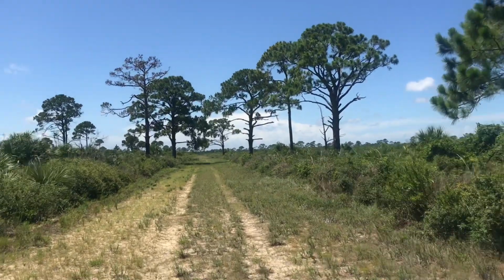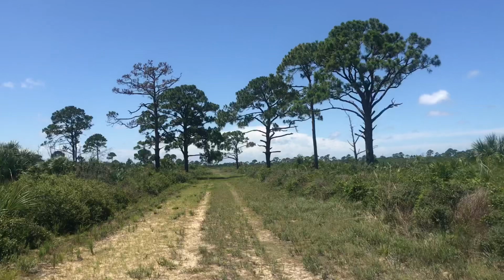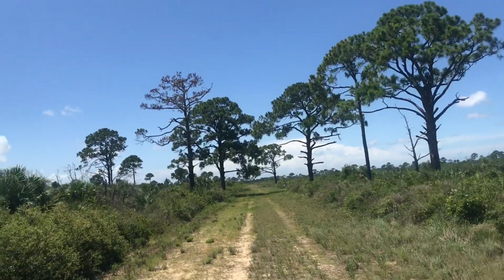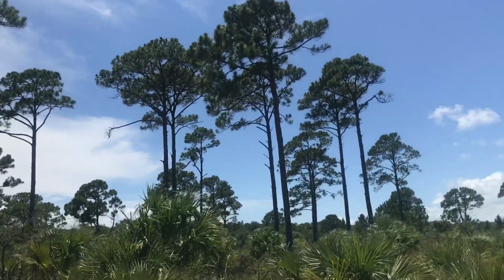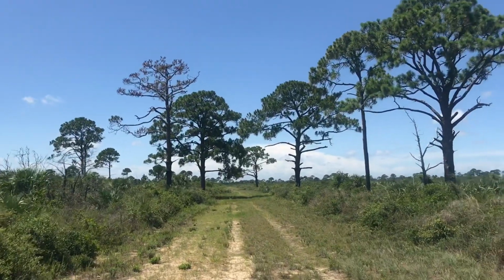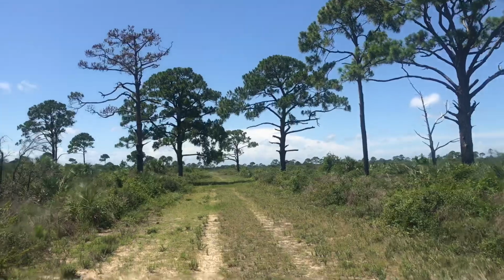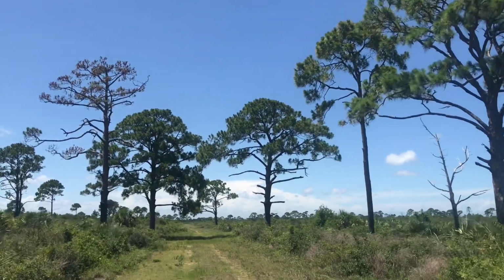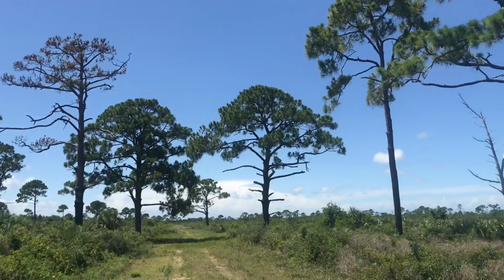The trail passes through a small patch of slash pines. And there really aren't that many. There's some off to my left, and these ones in front. Not that much really, not as much pine as I thought it would be on this trail. It's mostly a scrub habitat.